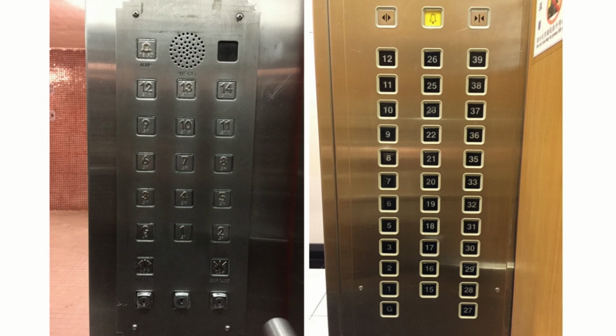So lower floor buttons are at the lower part of the panel and higher floors at the higher position of the panel. So you could see that 11, 12, 13, and 14 are at the top, and ground floor, first floor, second floor at the bottom.